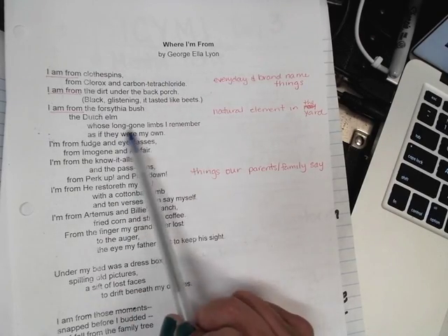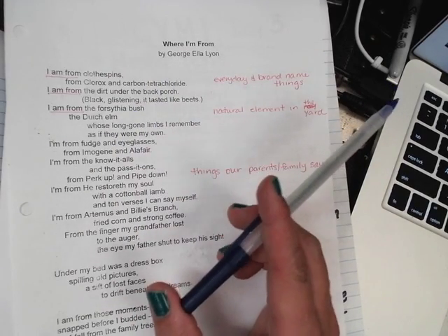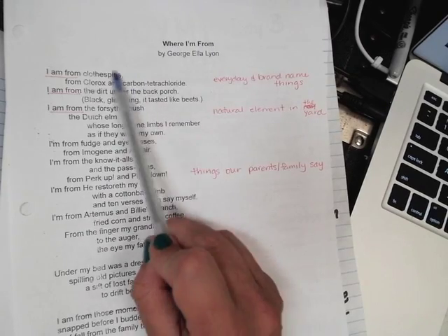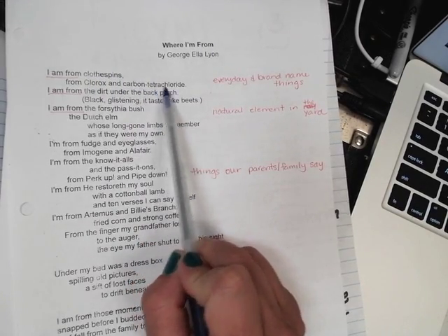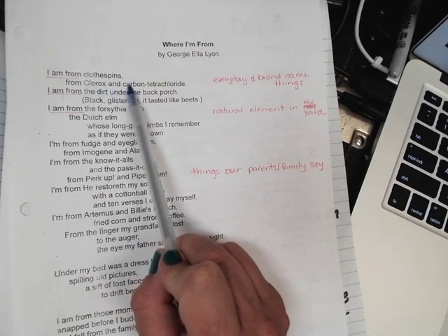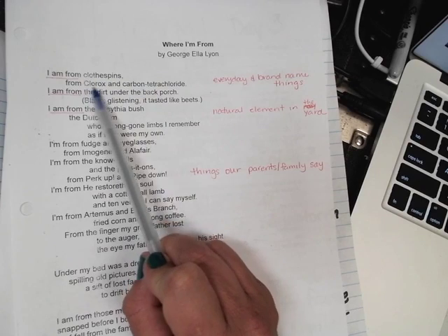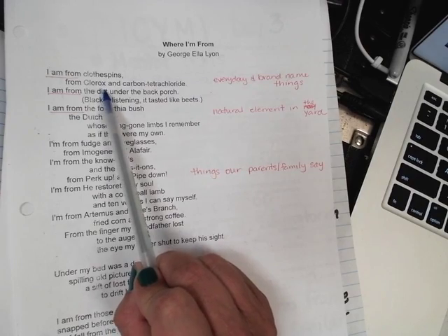As we go by and look with a partner to see, well, what specifically is the author doing to make meaning? In this first part, the author is naming some everyday things and a brand name thing. These all have to do with laundry or cleaning, but we can ask in our heads, well, what in my life is an everyday thing that I see my parents use?